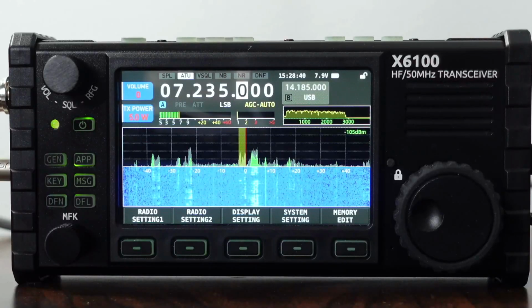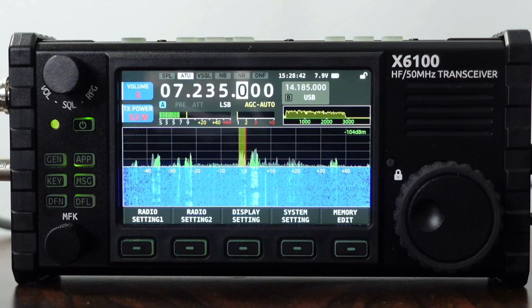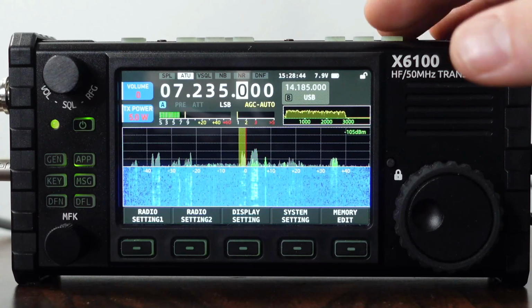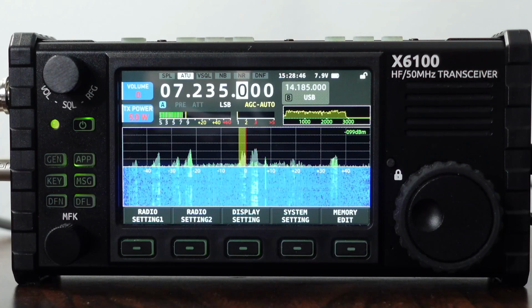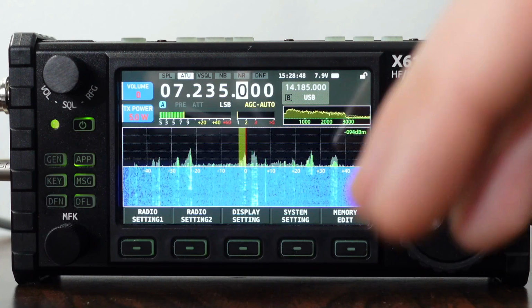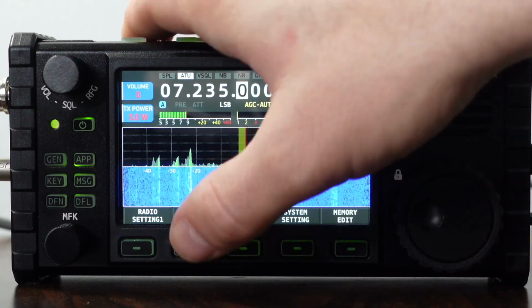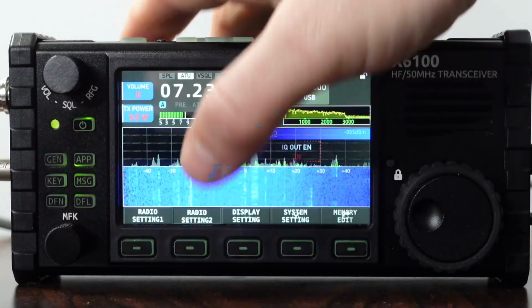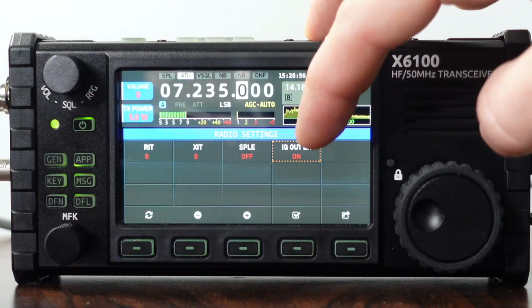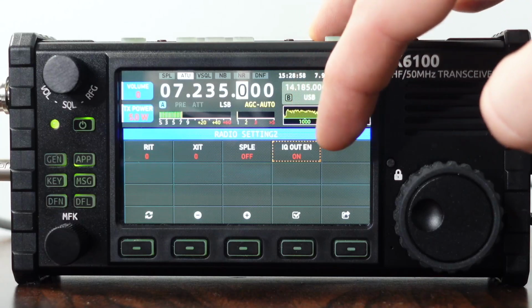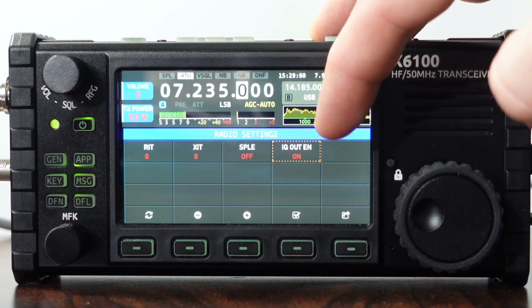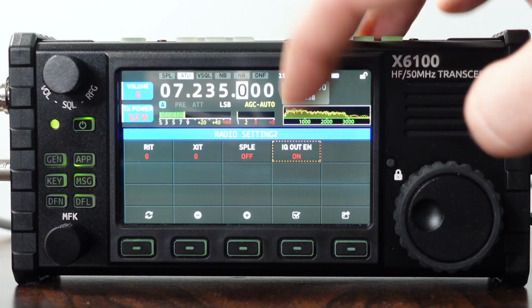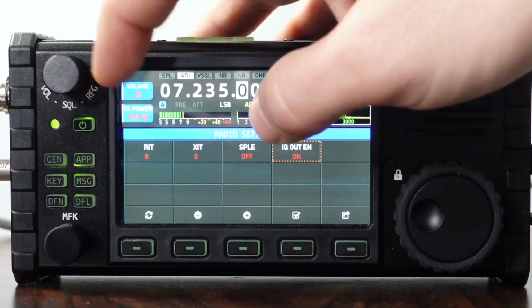Now that you have those things plugged in, your USB, your IQ Out, and an antenna, we're going to turn on the radio. I've already turned mine on, but we need to change just one simple thing on the radio. Click on Radio Setting 2, then click on the General tab, and go to Radio Setting 2. There's something here that says IQ Out Enabled, is what the EN stands for, I presume. It was set to off by default, so all you have to do is scroll over to it.